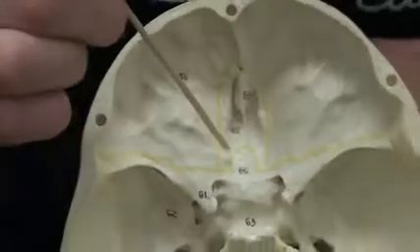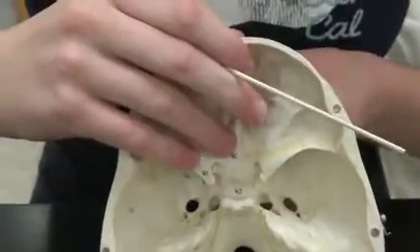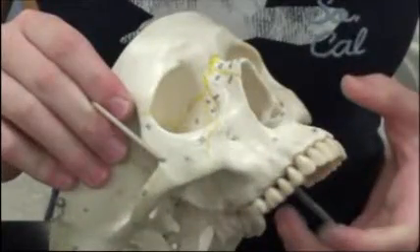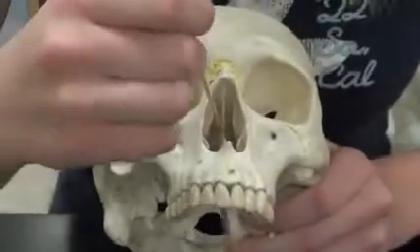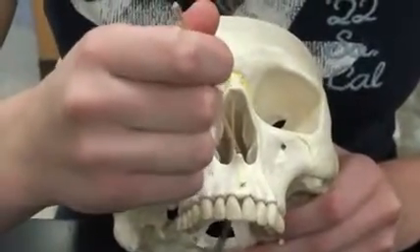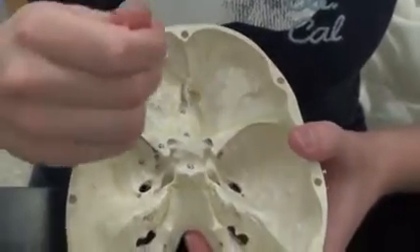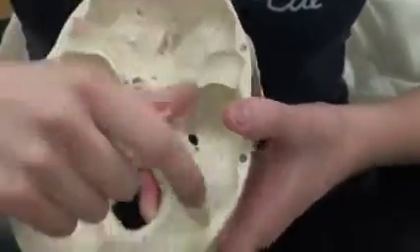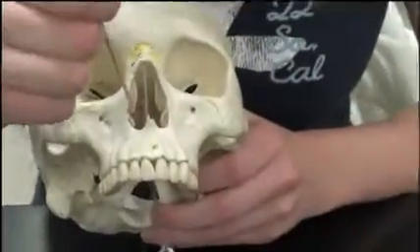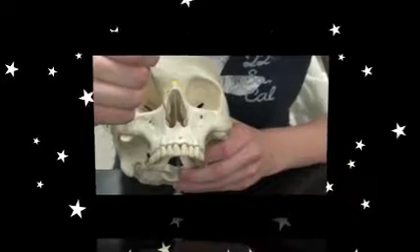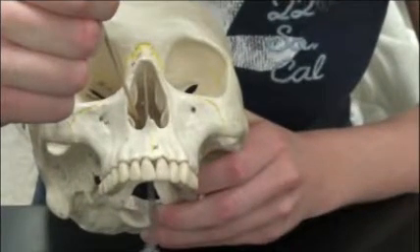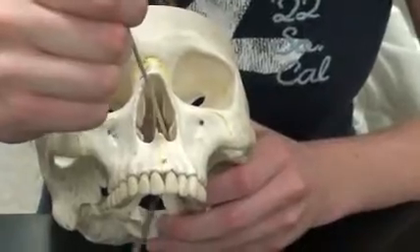And then on the ethmoid bone, which is all of this area, there's the perpendicular plate. I guess it goes down in here too. There's the perpendicular plate on this side. And then there's the crista galli, which is like the little girl in her crib, the cribriform plate. And then the nasal concha are just the two bumps on the side right here.